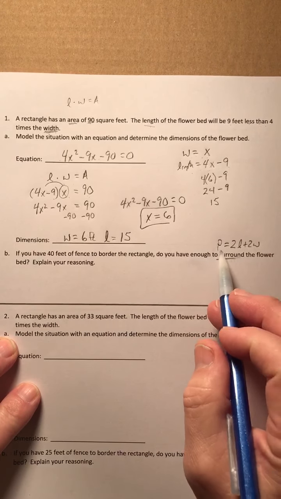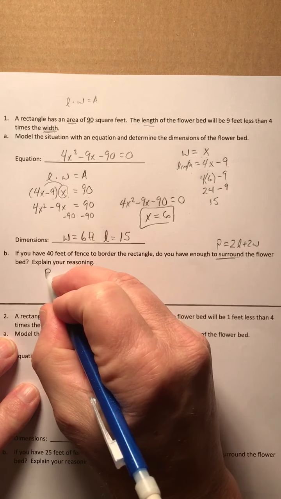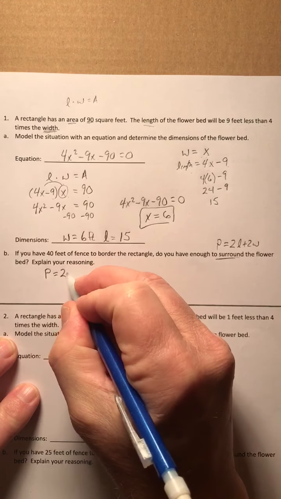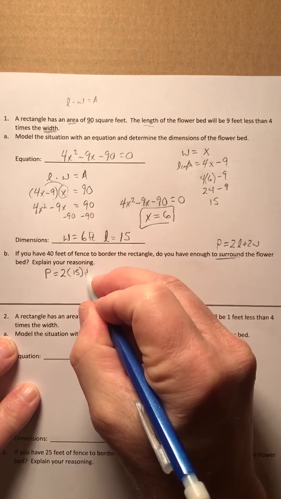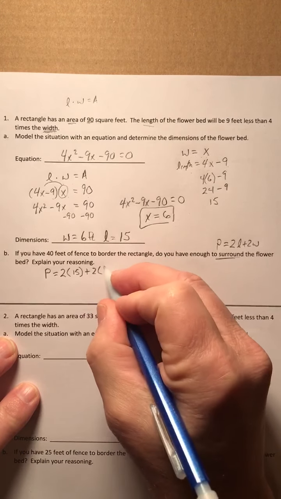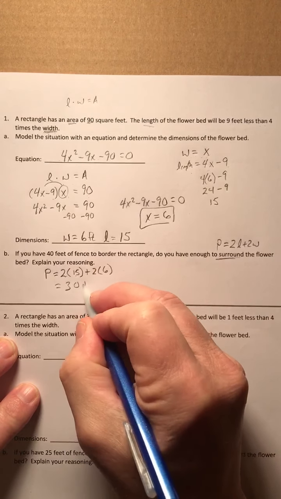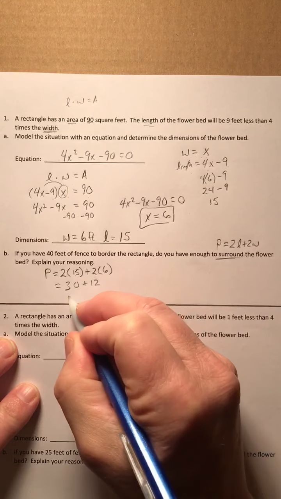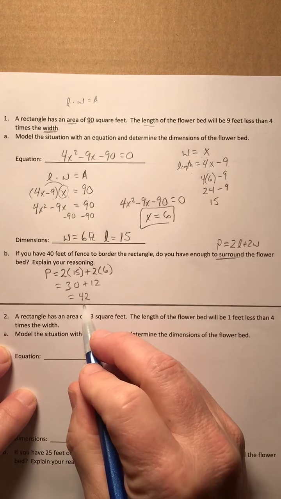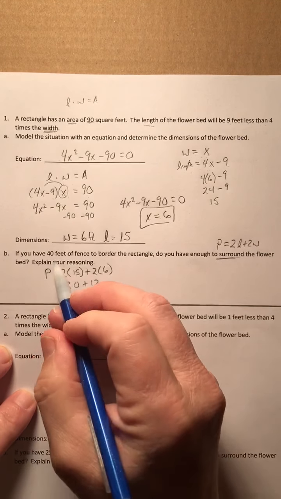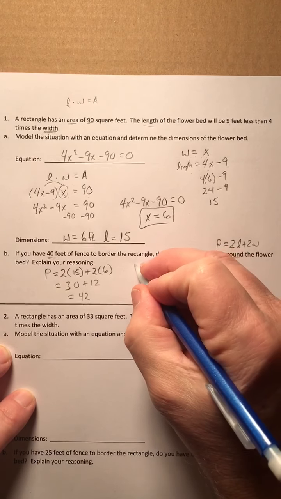So we're going to see if we have enough. We're going to find the perimeter for what we have. P equals 2 times the length, which we said is 15, plus 2 times the width, which we said is 6. So 2 times 15 is 30, plus 2 times 6 is 12, and we get 42. So we would need 42 feet, but we only have 40 feet, so we do not have enough. And we would explain that.